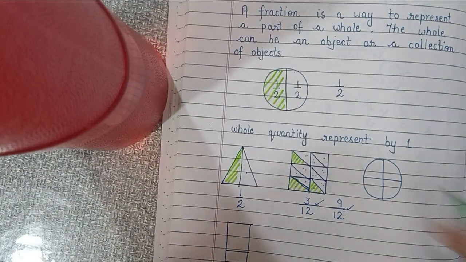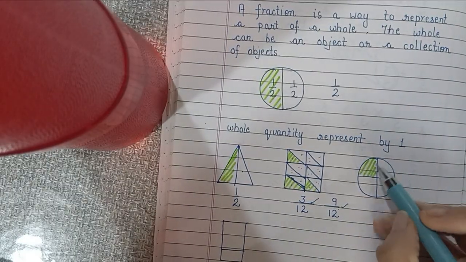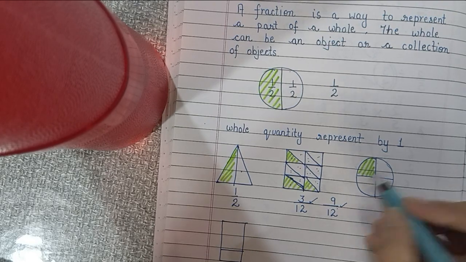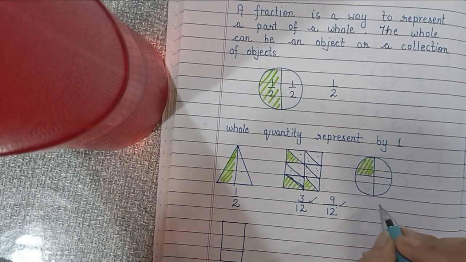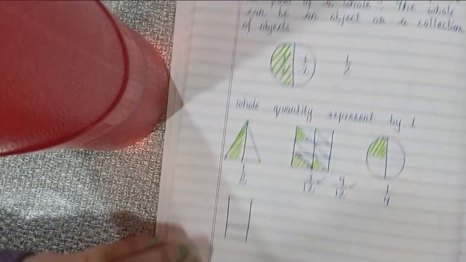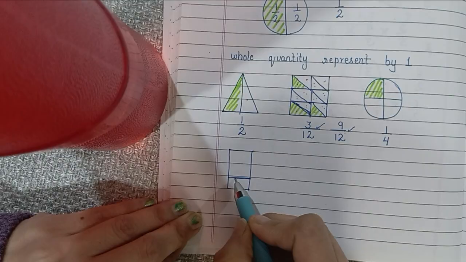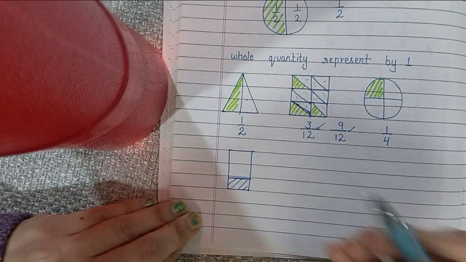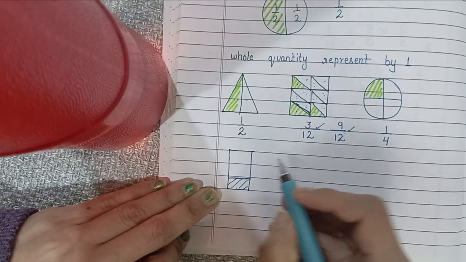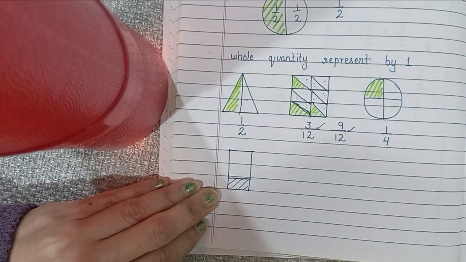In this circle, you can take the example. Now here is the shaded part of this circle. The circle is divided into 4 equal parts and the shaded part is 1. Then your shaded part fraction is 1 by 4. You cannot take it like this. You cannot take the fraction of this, because this is not in equal parts. If we divide it into equal parts, then you can take the fraction, otherwise you cannot find the fractions.